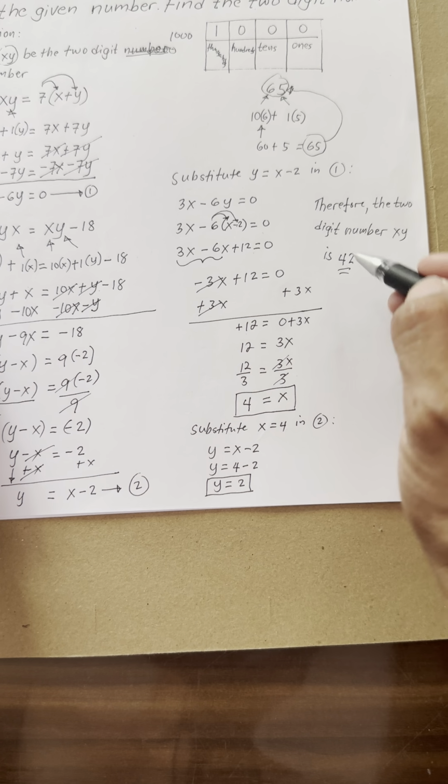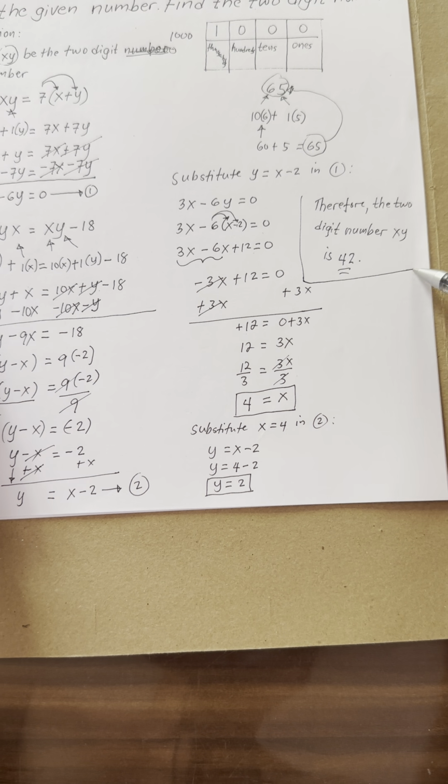So this is our final answer. So the number is equal to 42.